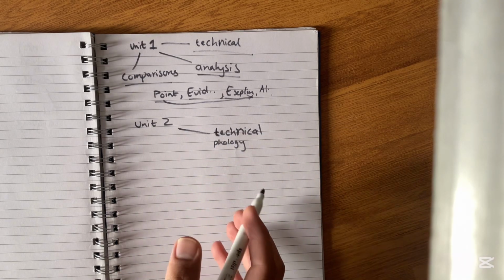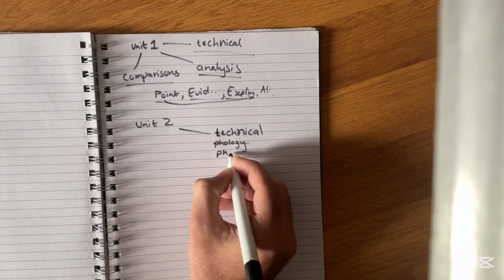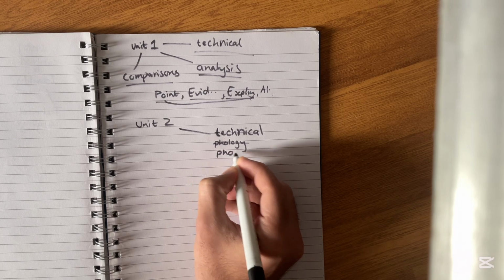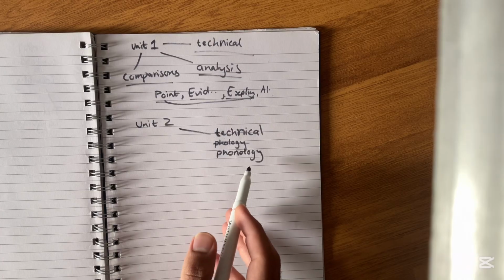Phonology, so like rhoticity. Wow, that was a very good spelling of phonology. Oh my god, I have no idea how I got through my English exam. Phonology. I am not the best with spellings, guys.